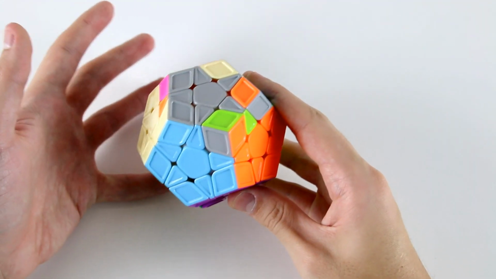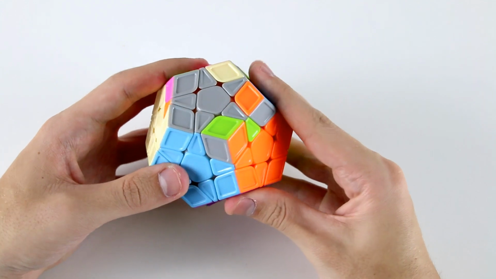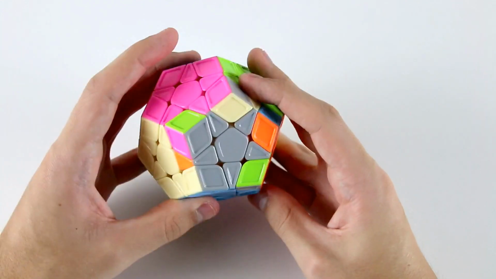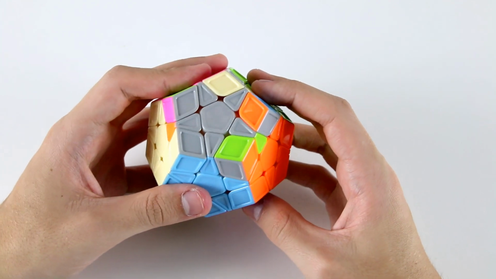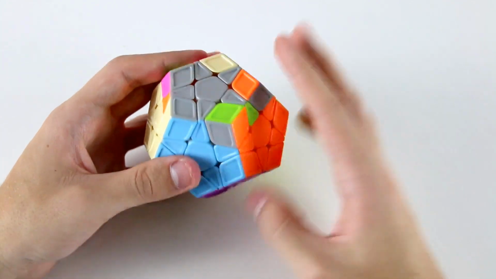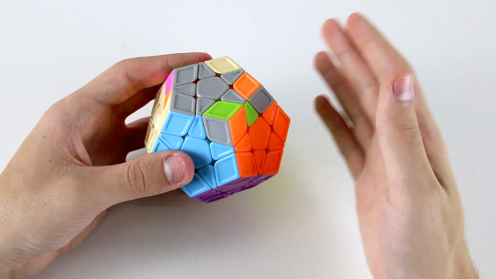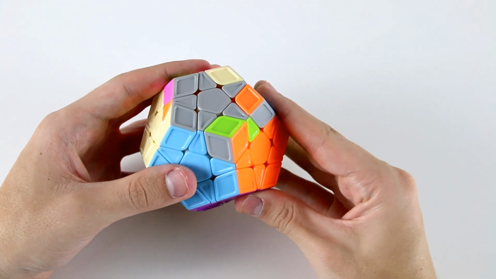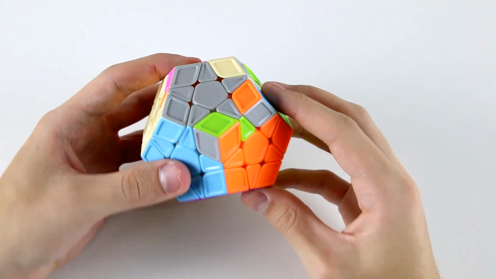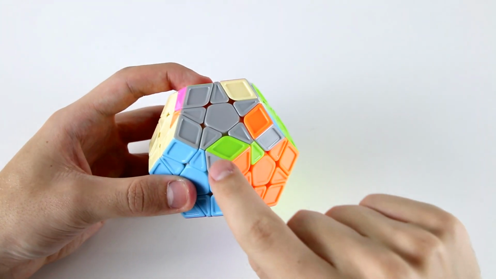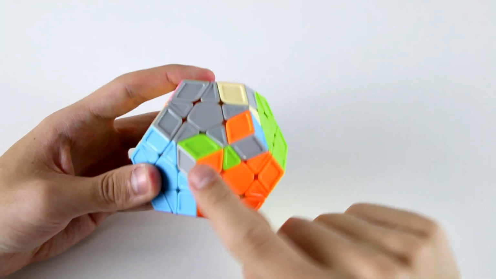So obviously doing R prime, D prime, R, D over and over again is very inefficient, and I do suggest that you try and play around with some of your last layer corner orientation algorithms from the 3x3 on the Megaminx and see what sort of things you can discover to try and help make your last layer corner orientation a bit more efficient.